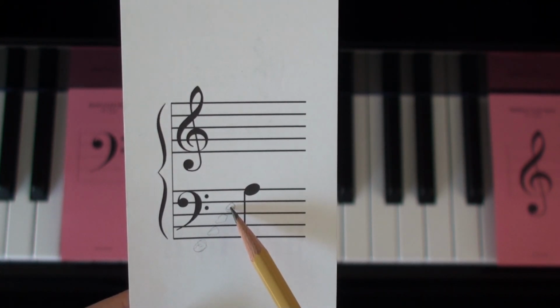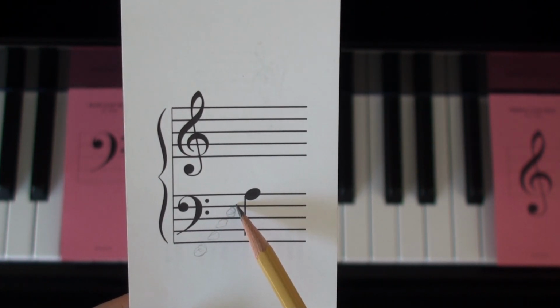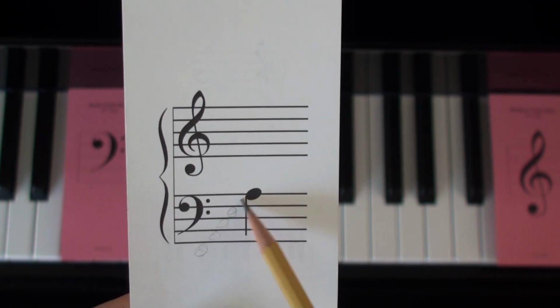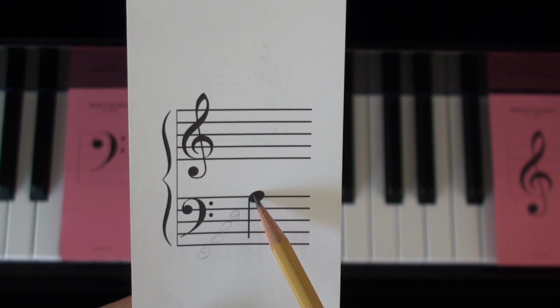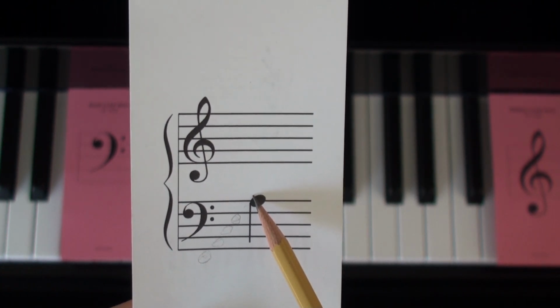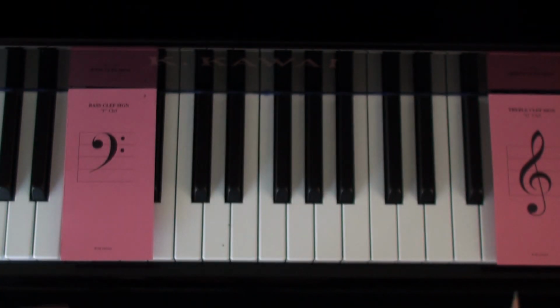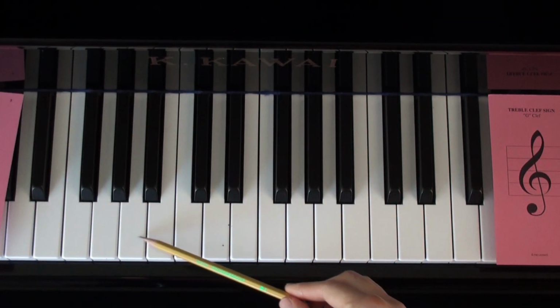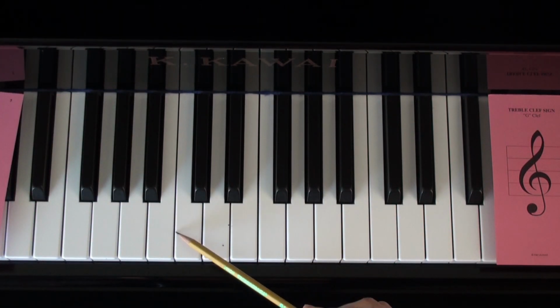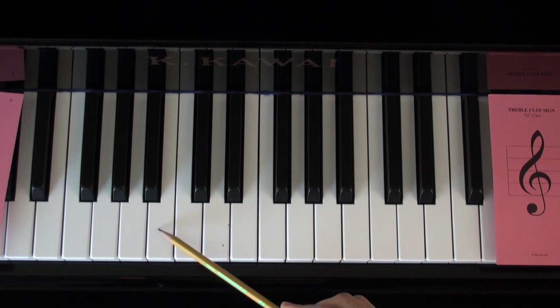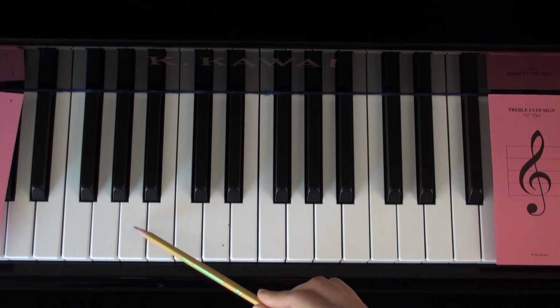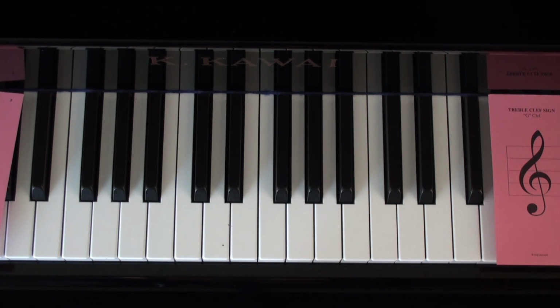So after E, it's F on the line, G in the space, the next one is A, okay? Which A is this A, okay? If this is middle C, B, A, this one, okay?